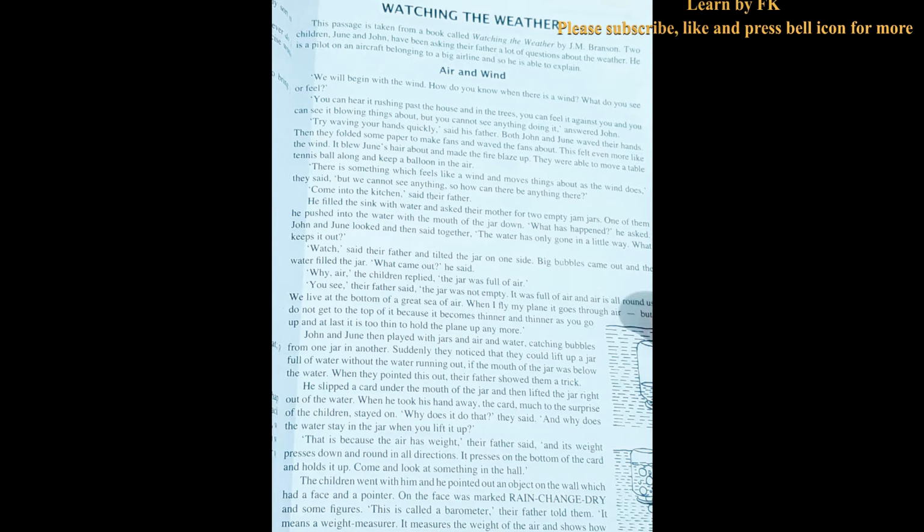June and John went with their father, and their father pointed out an object. This object is a barometer, which has a face, and on the face you can see, in the picture, I will show in my video how it looks. There is something written like rain, change, dry, and some figures on it. And their father told them that it is called a barometer, which is on the wall.